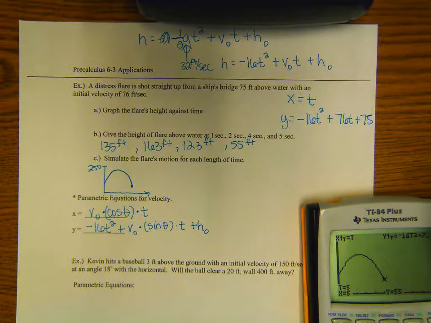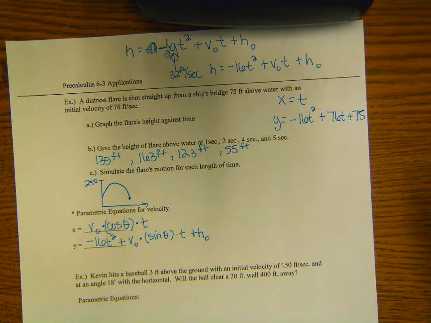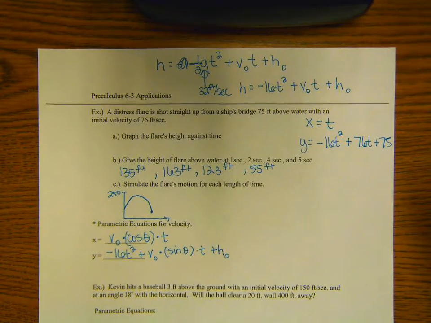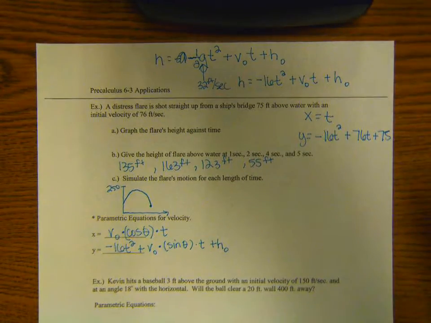Okay, so what I'm going to show you is how you can graph this, and then I'm going to even show you how you can put the wall on there. Kind of cool. So we can see an actual picture of what's going on.